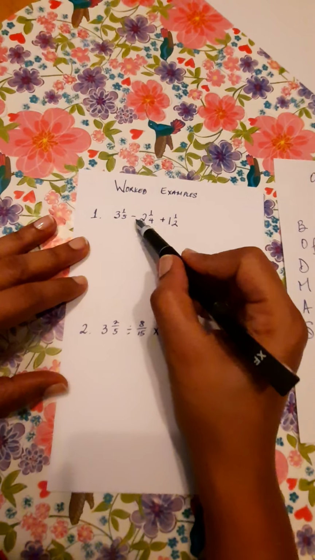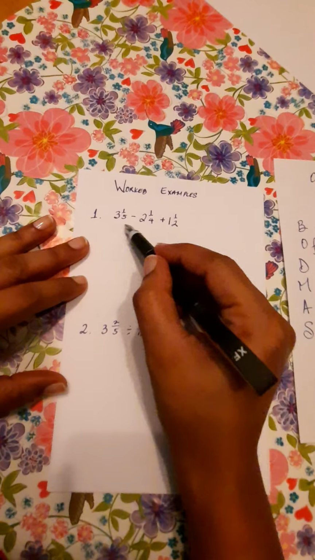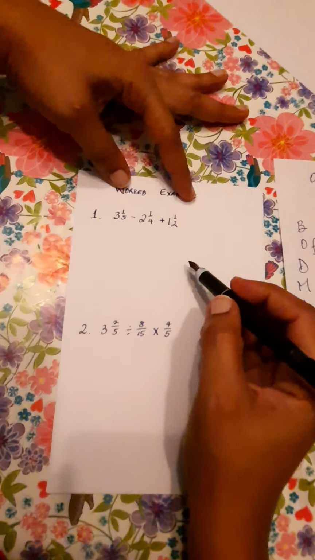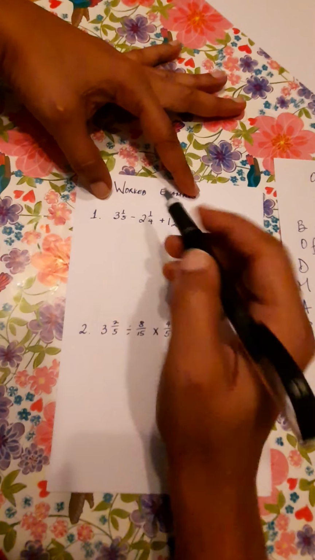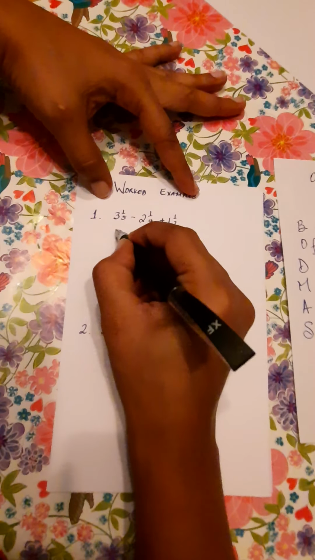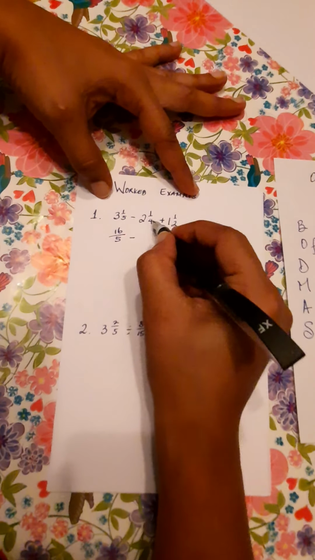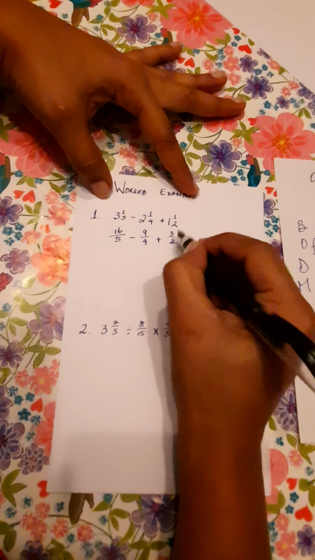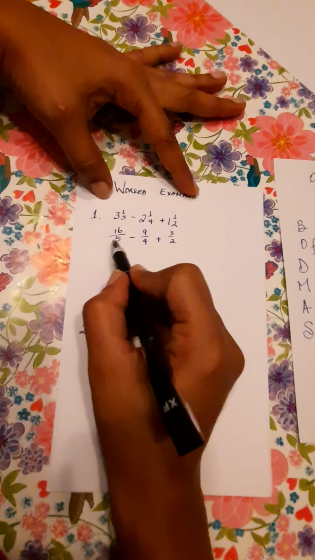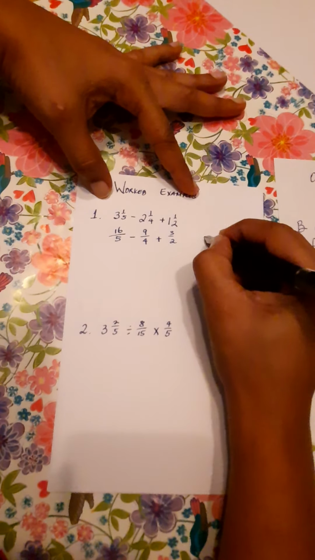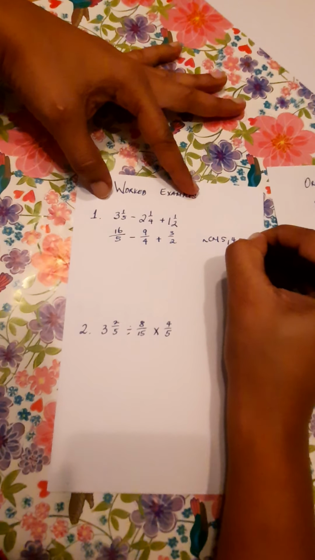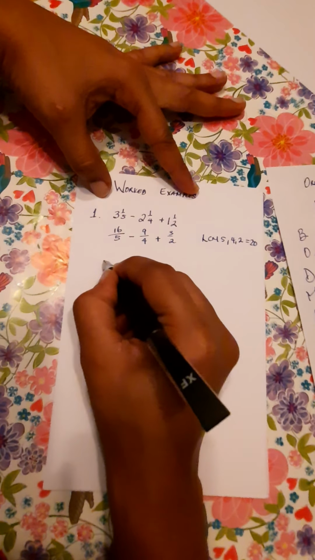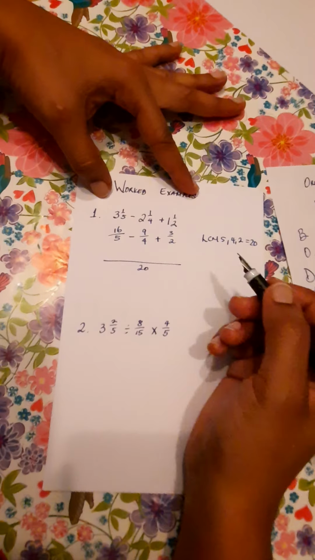This first one is subtraction and addition. We are going to do left to right because we can work these immediately, right? So let's first change the mixed numbers to improper fractions. 3 5s are 15, plus 1 is 16, minus 2 4s are 8 and 1 is 9, plus 1 2 is 2 and 1 is 3. And now we can find the LCM of 5, 4 and 2, which is going to be 20. I did it in my head. So I'm going to put everything on a common denominator.